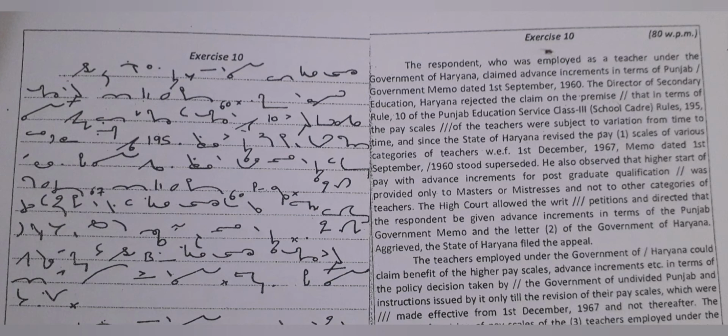from 1st December 1967, memo dated 1st September 1960 stood superseded. He also observed that higher start of pay with advance increments for postgraduate qualification was provided only to masters or mistresses and not to other categories of teachers.